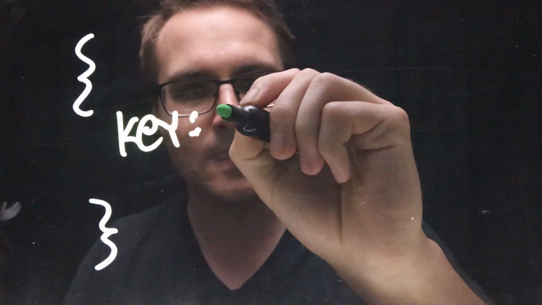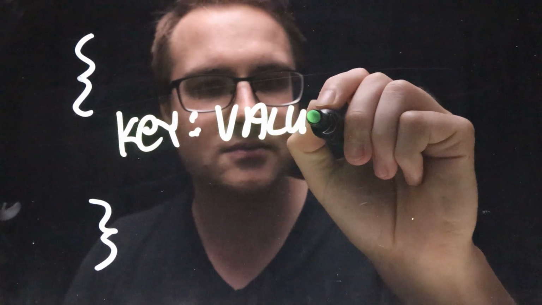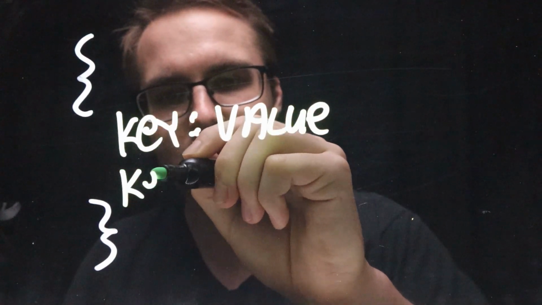There is an outer bracket. This is the outside crust of the object literal, like this. And you close it with another curly bracket. Then inside here, you have key, colon, value. And you can have as many of them as you want.